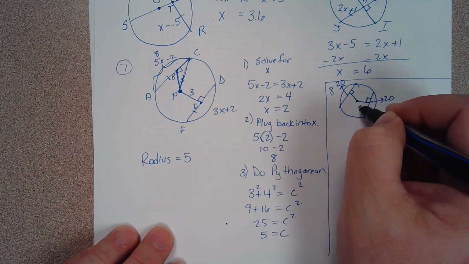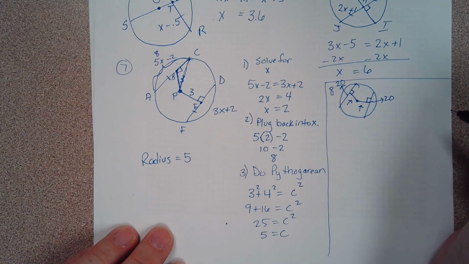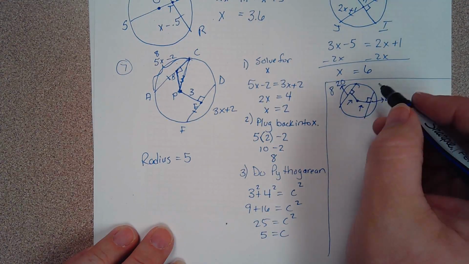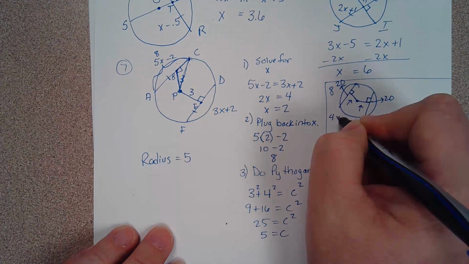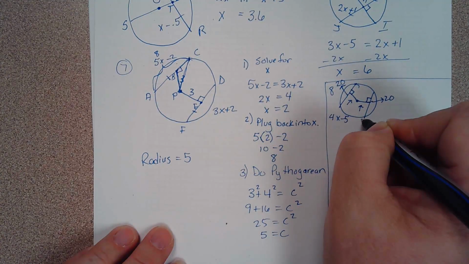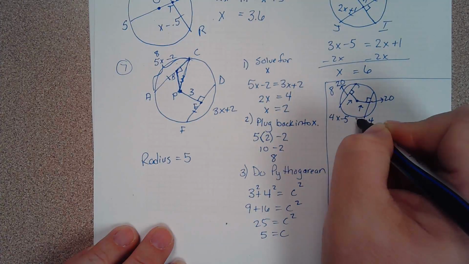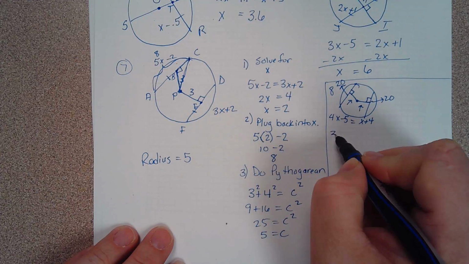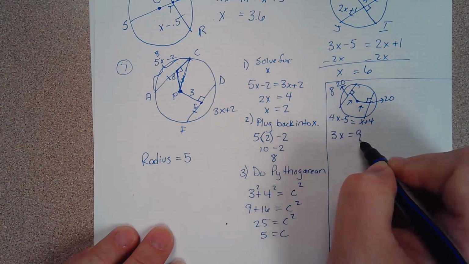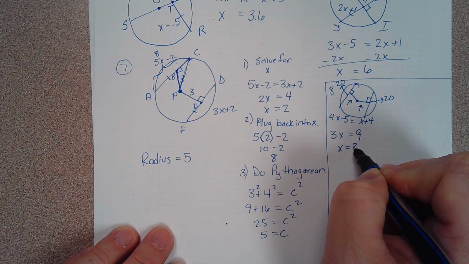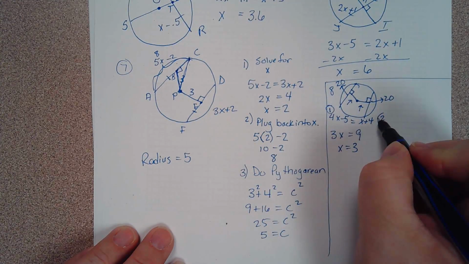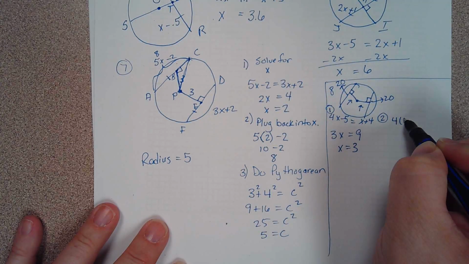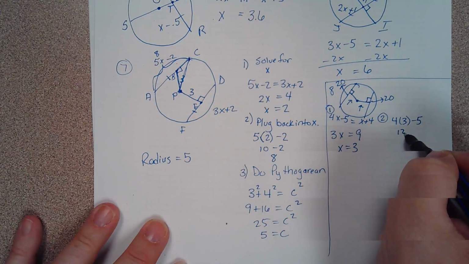And we were told that if we know the lengths are the same, then these two here, if they make right angles, are going to be the same also. So this right here is 4x minus 5, and this guy here is x plus 4. So first thing we're going to do is solve for x. So let's set them equal to each other. Subtract that across, so I get 3x. I add 5 across, get 9, so x equals 3. So right there's step 1. Step 2, I'm going to plug it back in. So I have 4 times 3 minus 5. So I'm looking at 12 minus 5, which is 7.